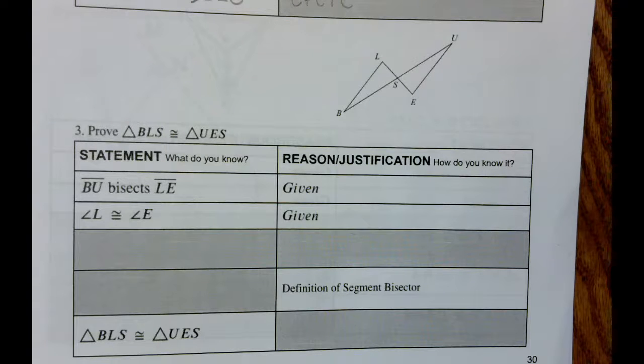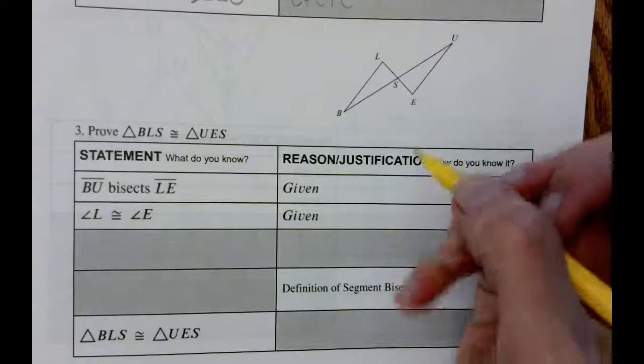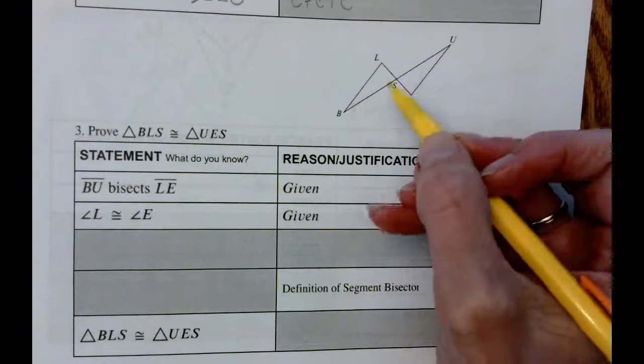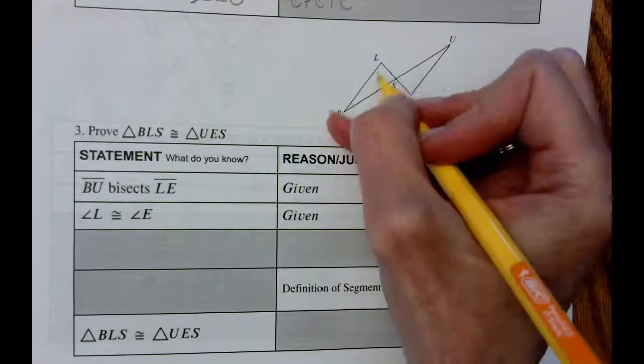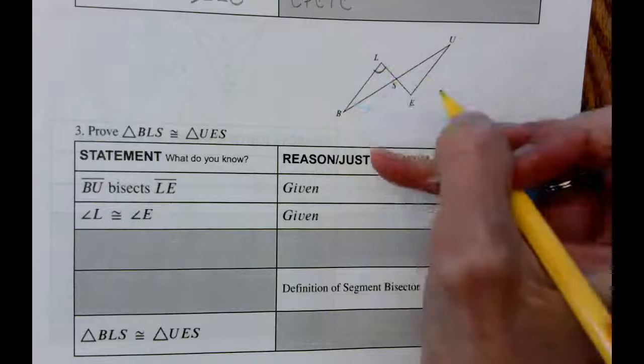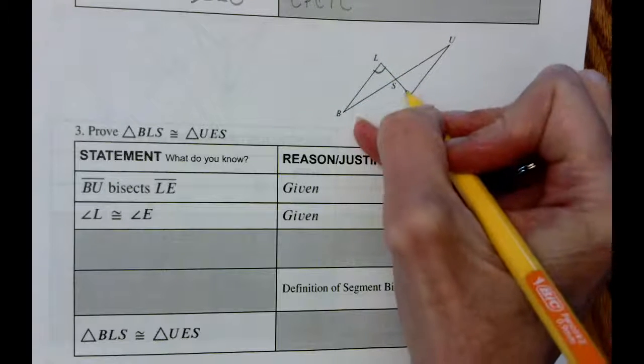Problem number 3. Prove that triangle BLS is congruent to triangle UES. Let's start with what we know. BU bisects LE. That's given to us. We also know that angle L is congruent to angle E.